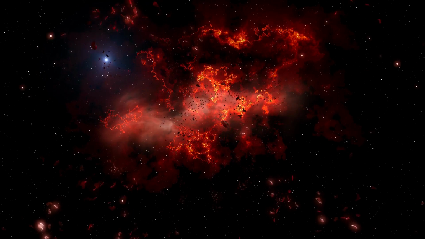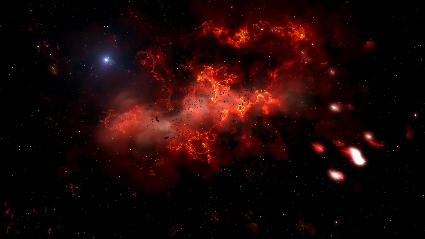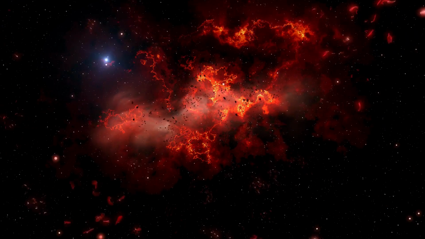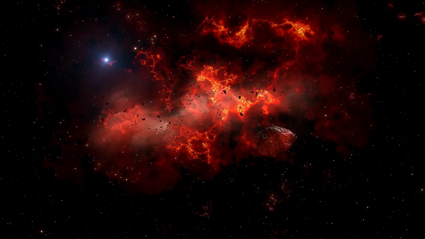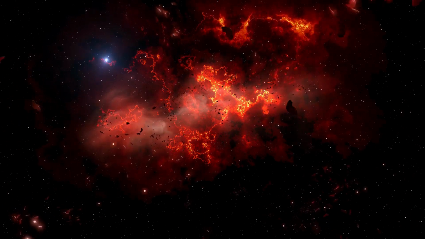Nebulae are also the birthplaces of many of the elements in the periodic table. For example, the conditions within a nebula can be used to study the behavior of plasmas, which are a state of matter consisting of ionized gas.